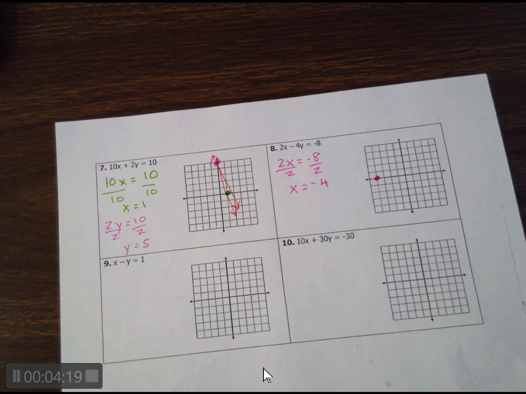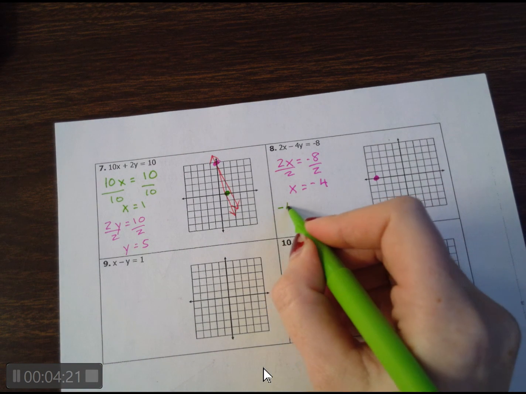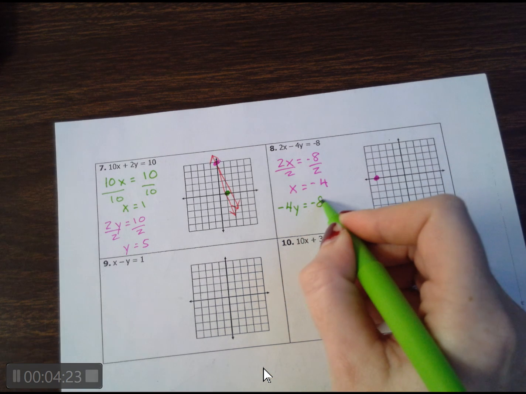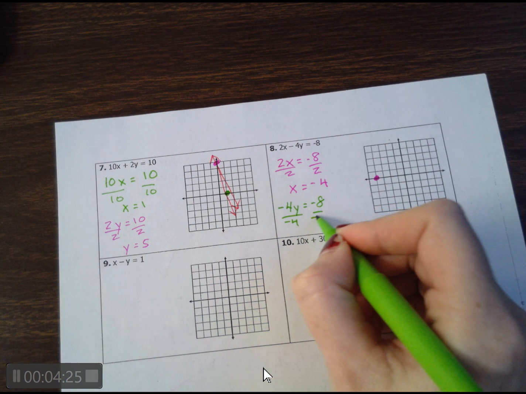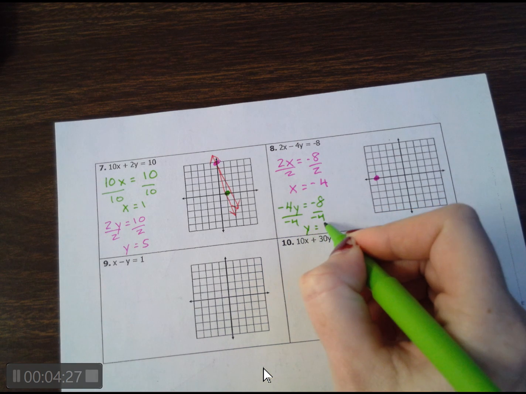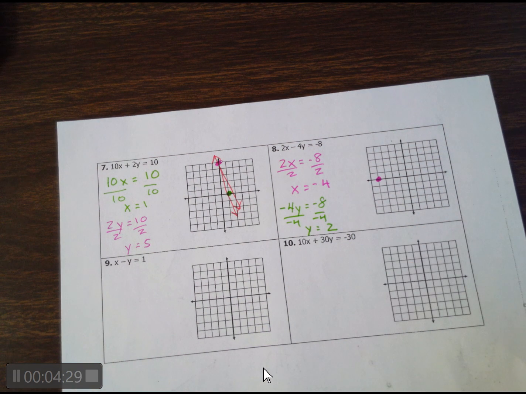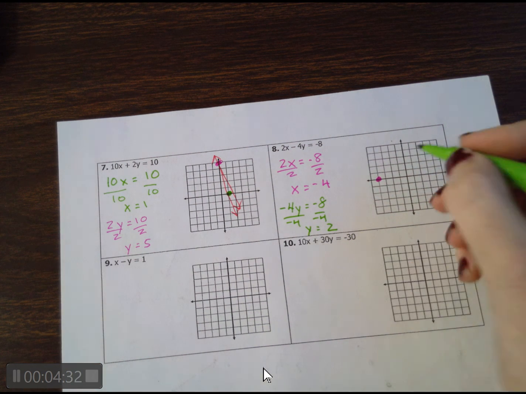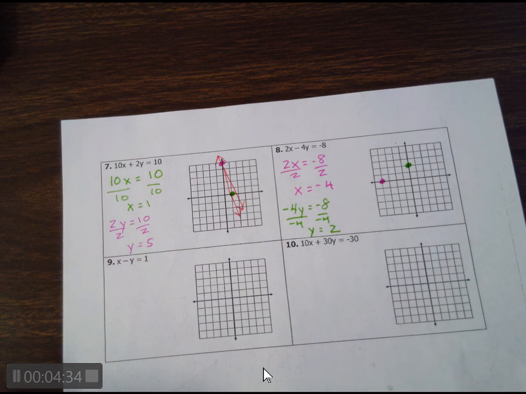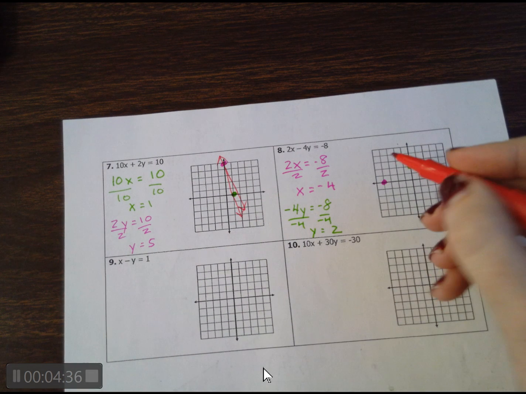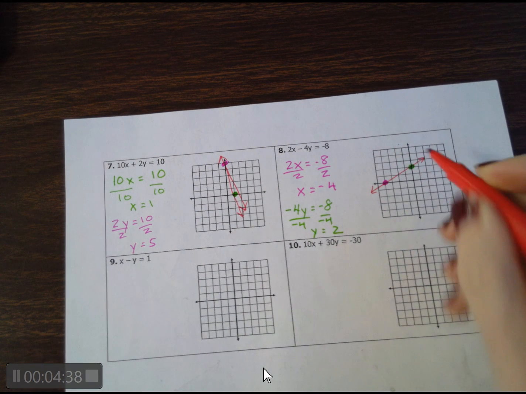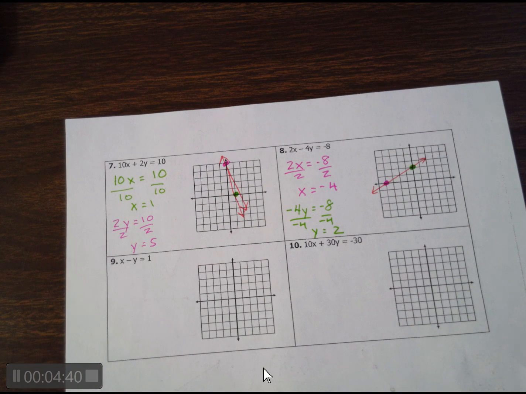And then cover up your x. So negative 4y equals negative 8. Divide by negative 4. So y equals positive 2. Because remember, negative divided by negative is a positive. And then plot that. And I'll go back to our normal colors.